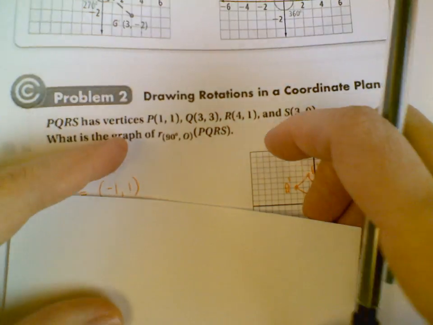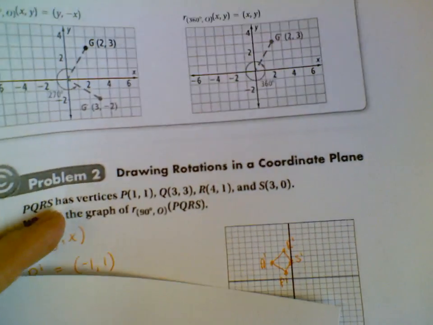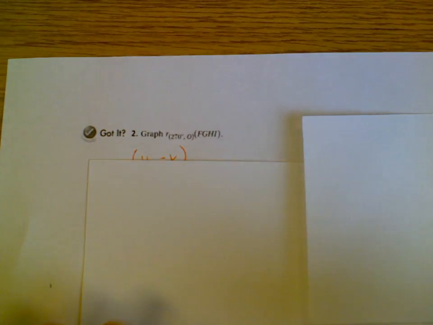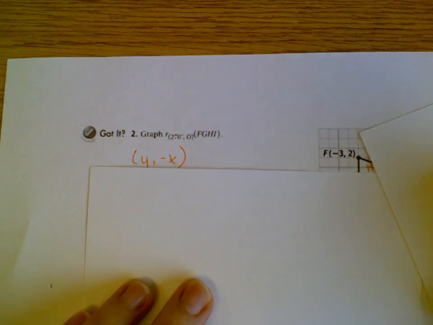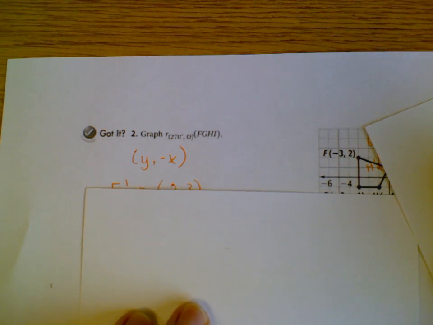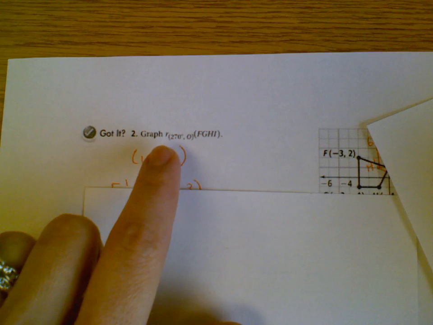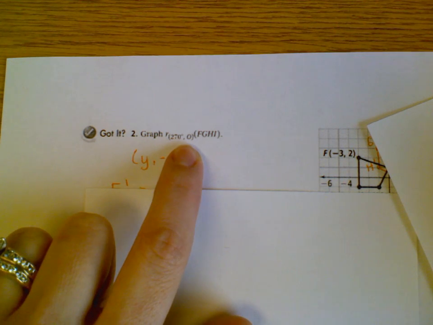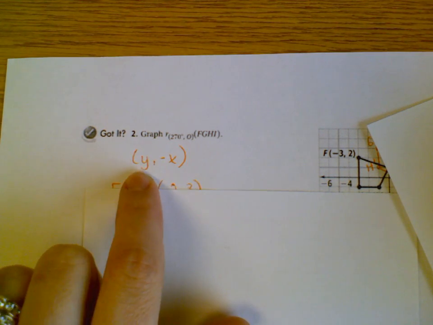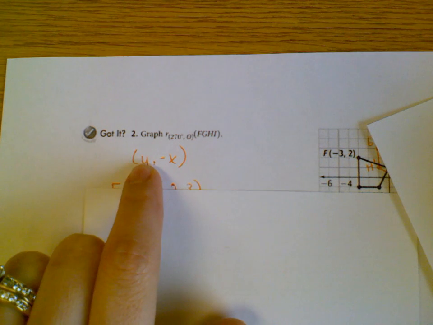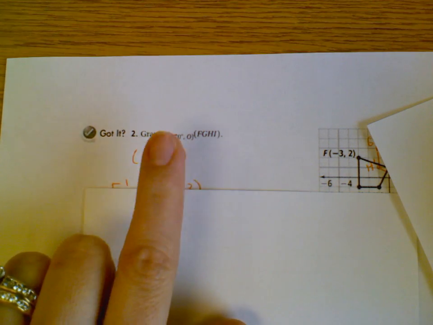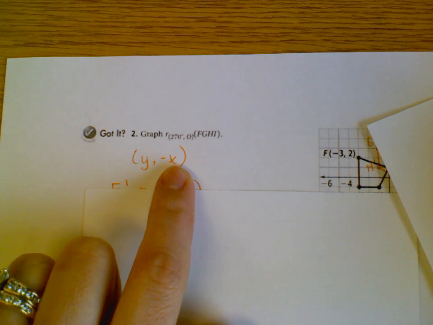Okay, let's have you pause the video and try it on the next one. So on the next one, it's asking you to graph FGHI. So they went ahead and graphed that polygon. So if I'm rotating 270 degrees around the origin, this is my formula I should be using. So y is the first number, the opposite of x is my second number.